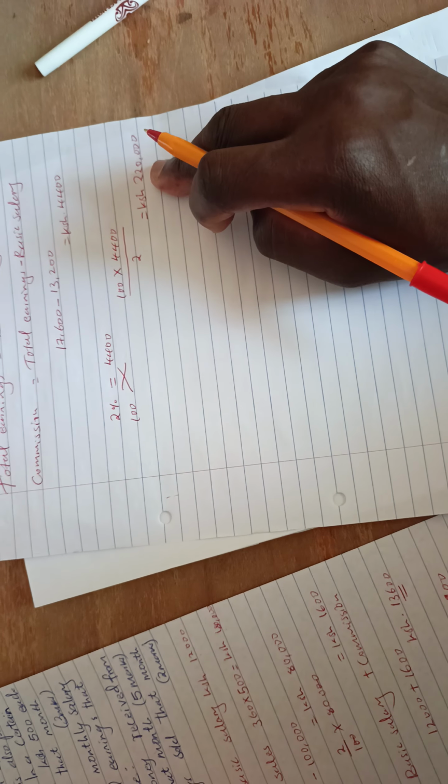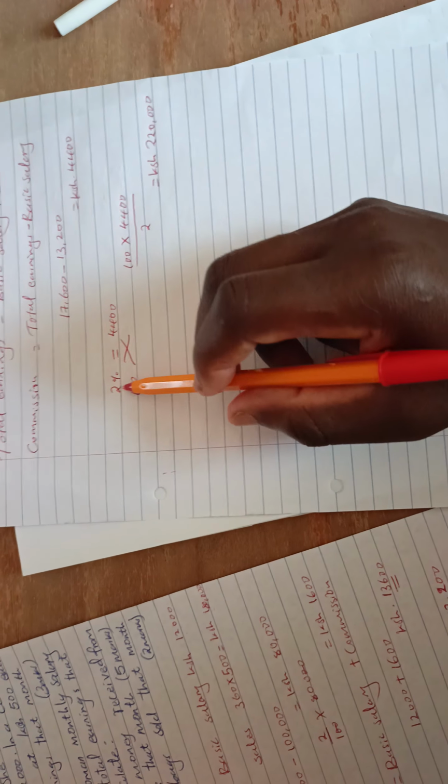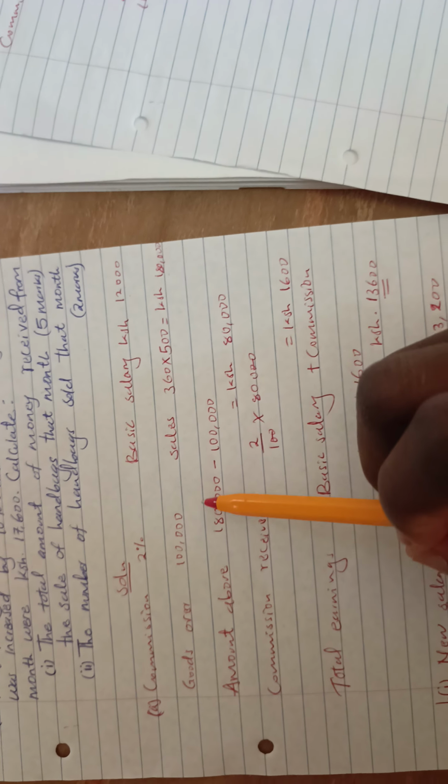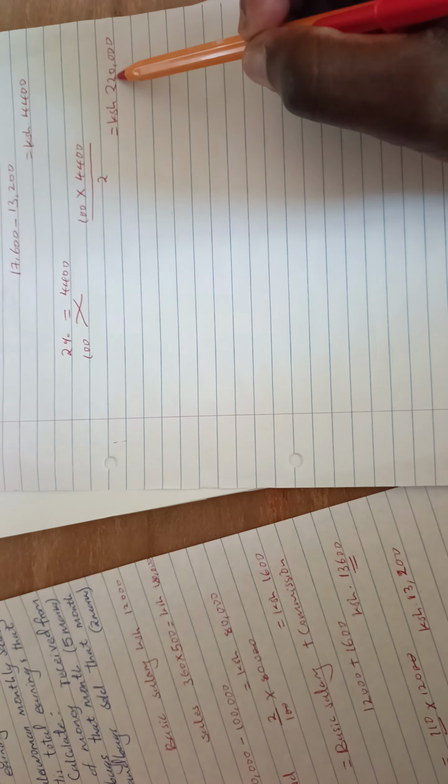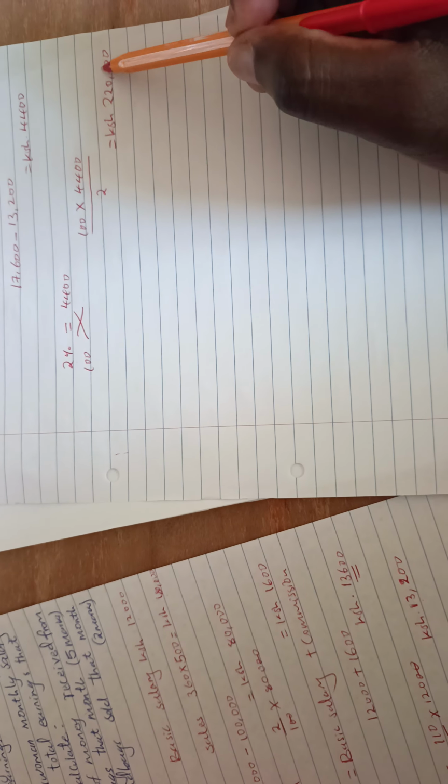This is the net sales, and we were told that she is going to be given this 2% on sales above 100,000. So this implies that for this 220,000, this is what she sold above.